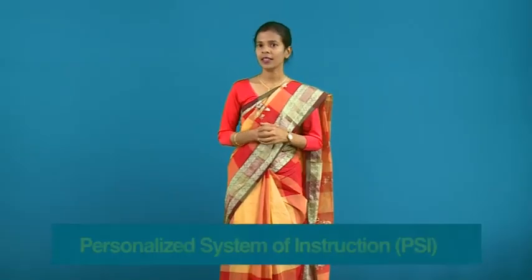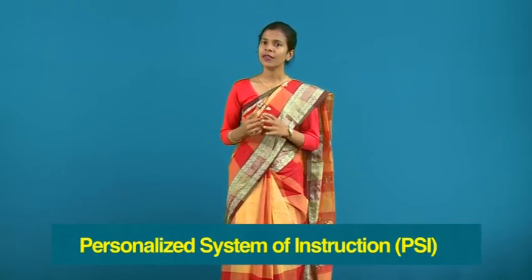The second technique is personalized system of instruction, which can be called PSI. It emphasizes learner-centered instruction. It is named the Keller Plan after Professor Fred S. Keller, who developed it with other associates in the 1960s. In this technique, the individual to receive instruction is a key figure. The whole instruction is planned keeping learners in mind.